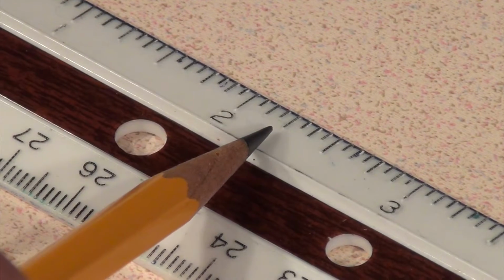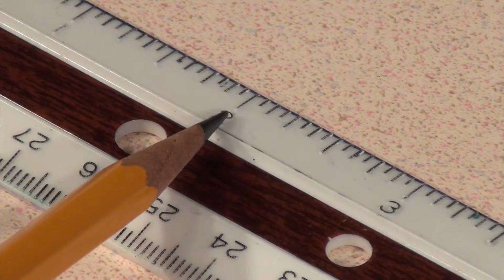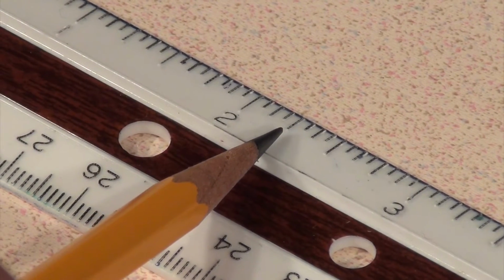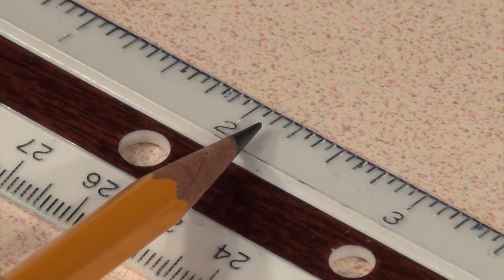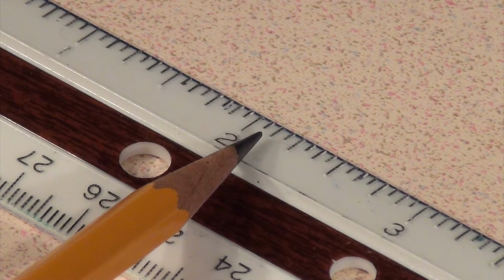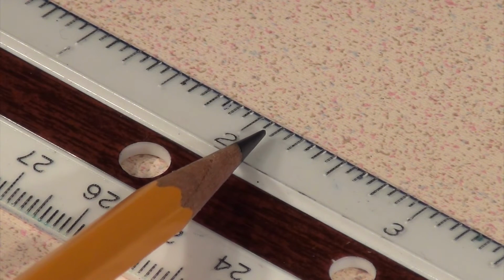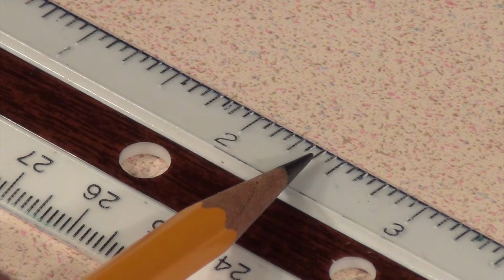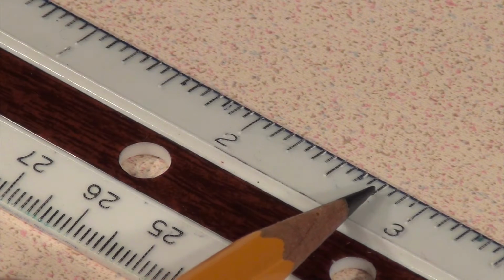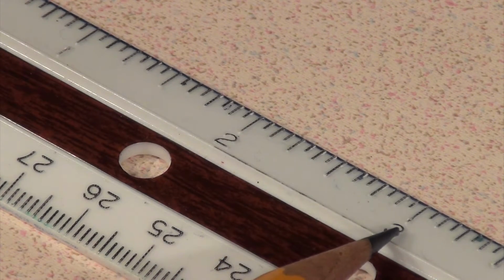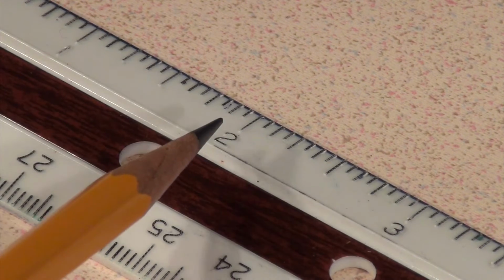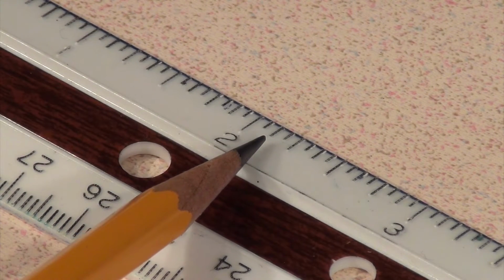Okay, we're at 2 and a fourth. The mark halfway between 2 and 2 and a fourth, well, what's half of a fourth? It's an eighth. So this mark is 2 and 1/8 inches from the left side of the ruler. And this would be 2/8, 3/8, 4/8, 5/8, 6/8, 7/8, and 8/8 gets us to the next whole number. Okay, here's my 1/8 mark.